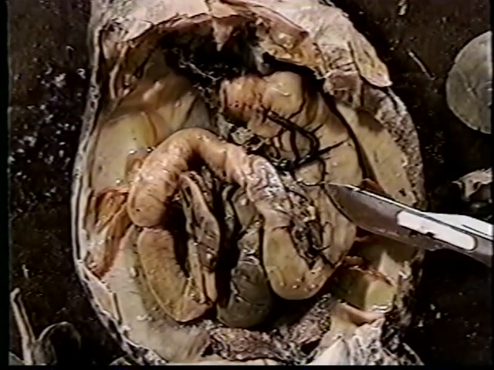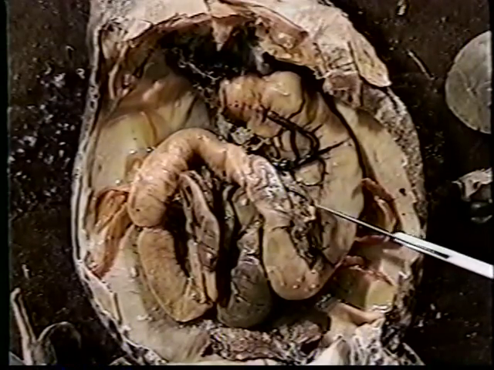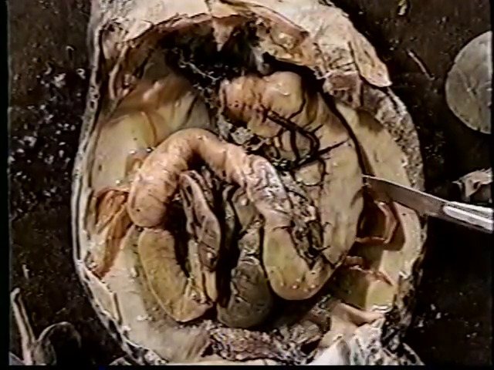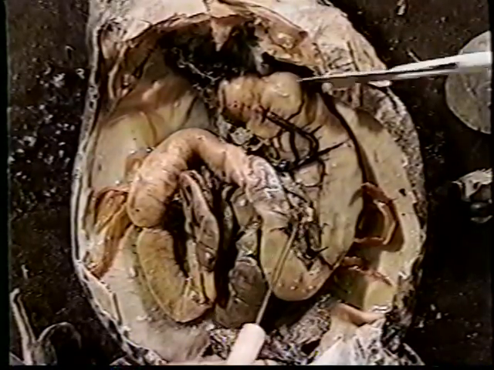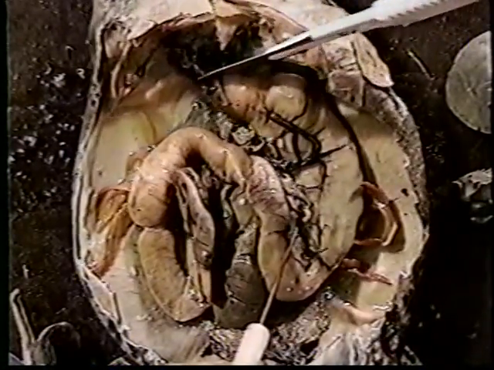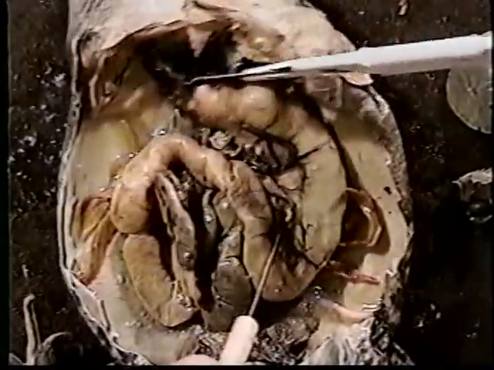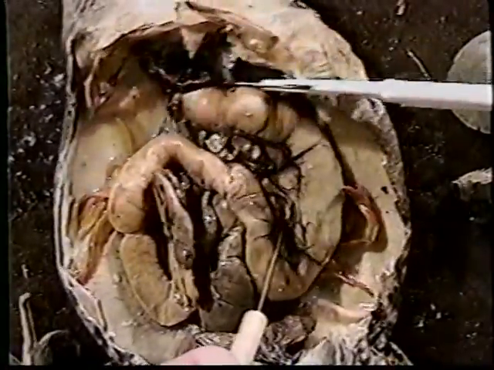Now we can examine another system, the reproductive system. In order to be able to do this, though, we need to eliminate the stomach as well as the intestine.